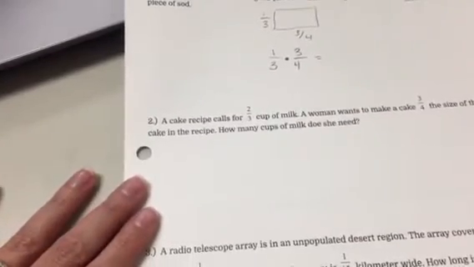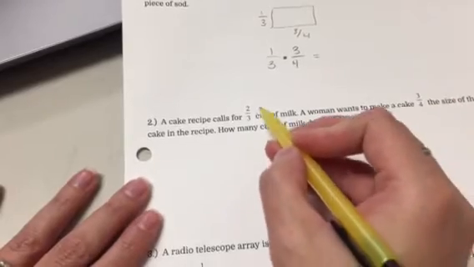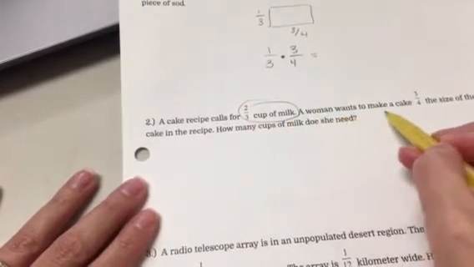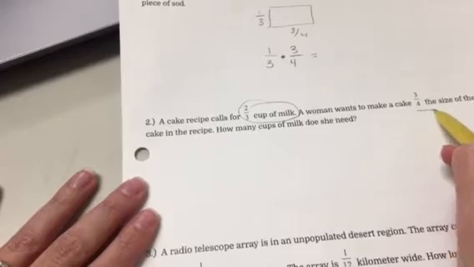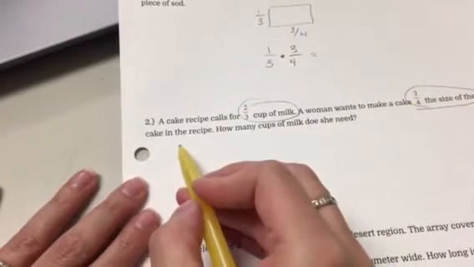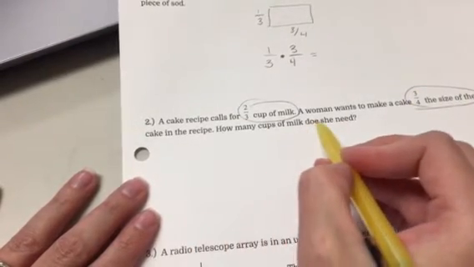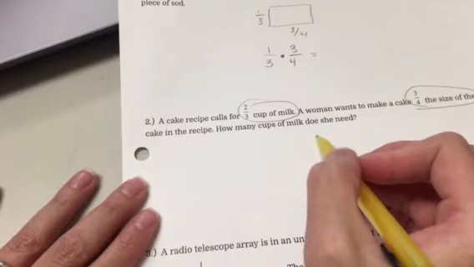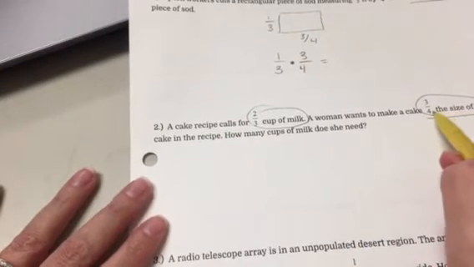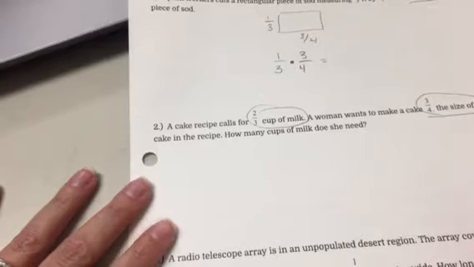A cake recipe calls for 2/3 cup of milk. A woman wants to make 3/4 of the size of the cake in the recipe. So how many cups of milk does she need? Well, we're making part of a part.